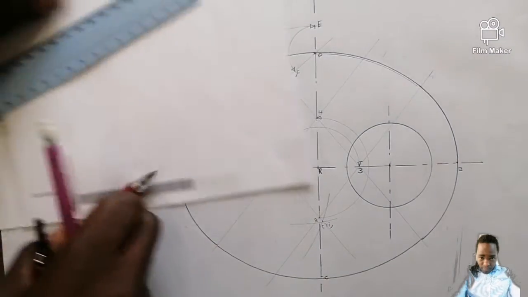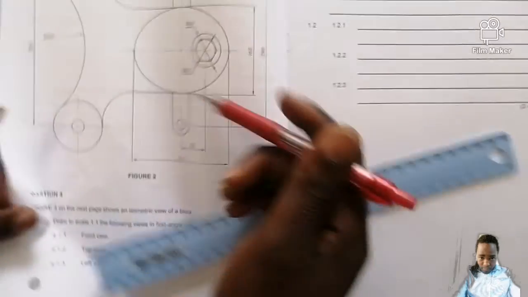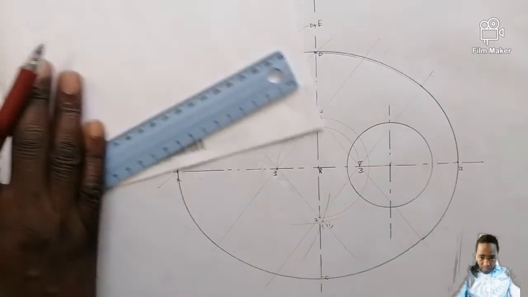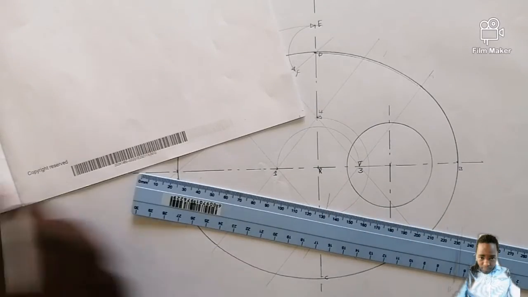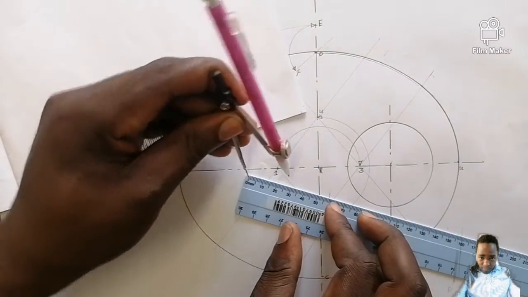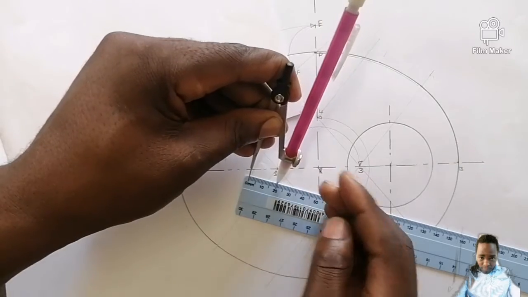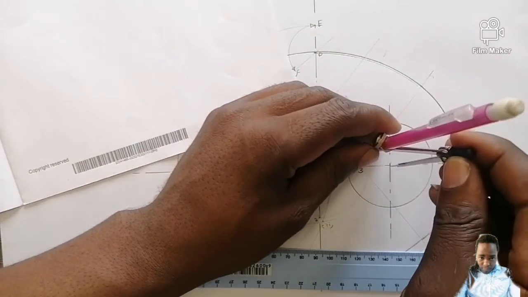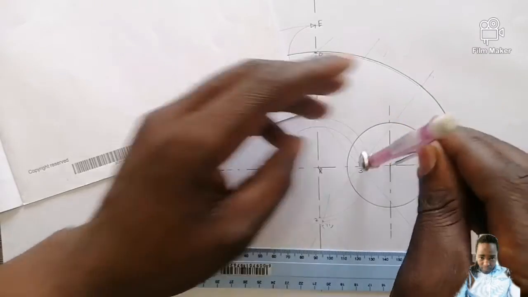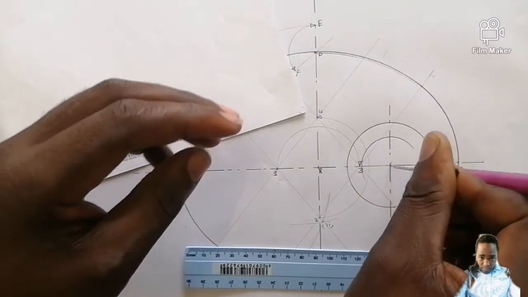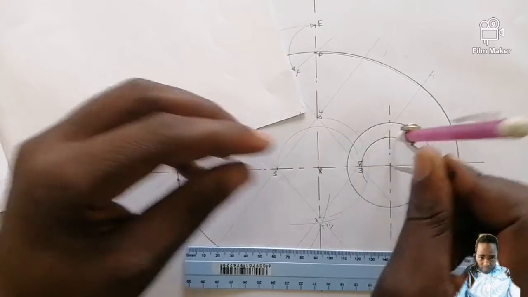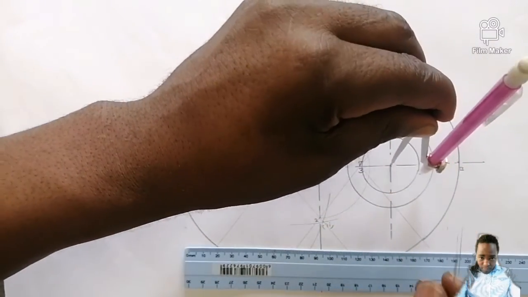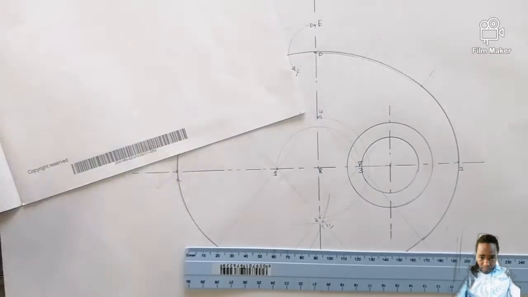Then from there we are having diameter 40, which is this one. Diameter 40 divided by 2, we are opening our compass to 20, so that we draw diameter 40, and you draw it dark as well. This is it.